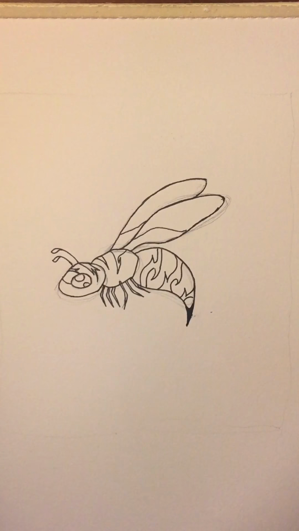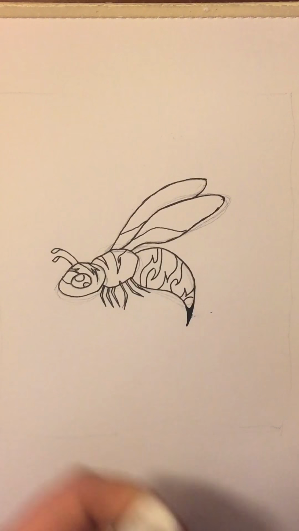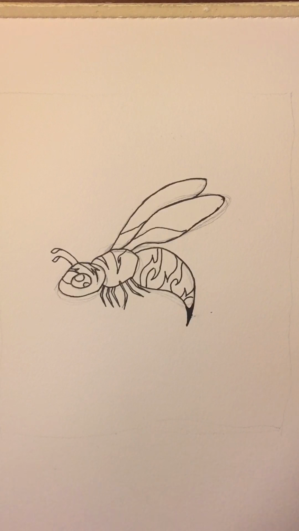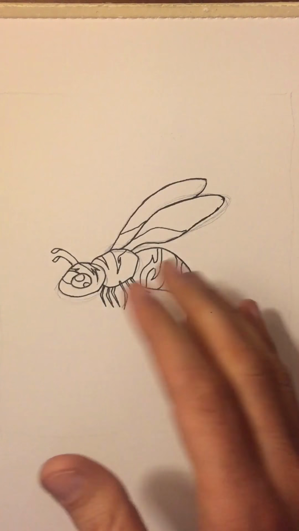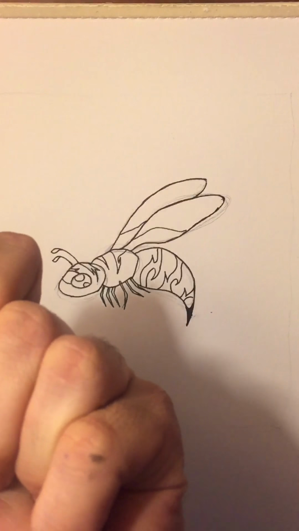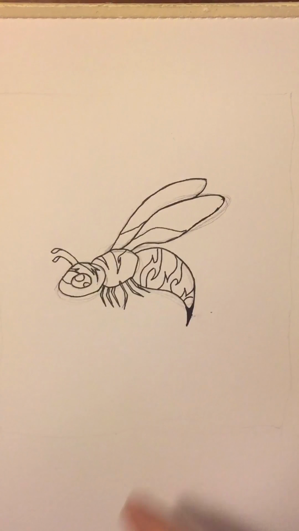Alright, I'm just gonna wait a little bit, and then next step is to erase the pencil, the first sketching that we did, the guideline, if you want. Sorry for that, guys. See, when I turn the page, I touch it here and smudge it a little bit.